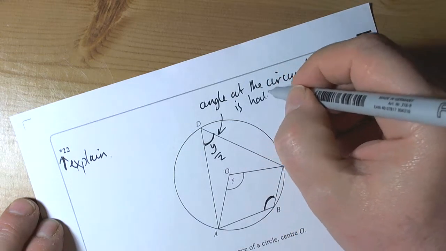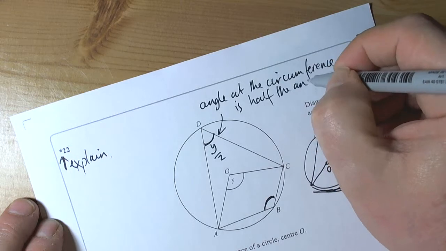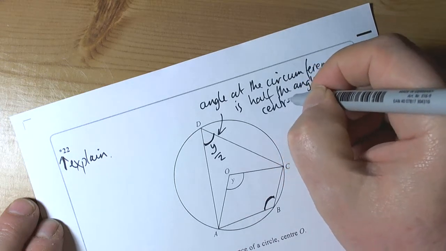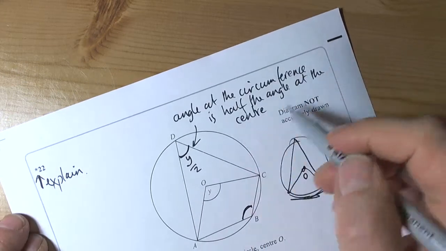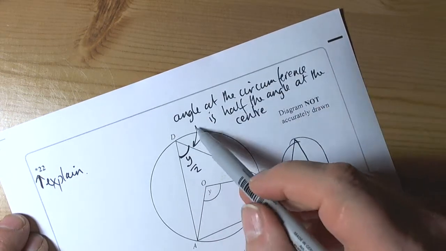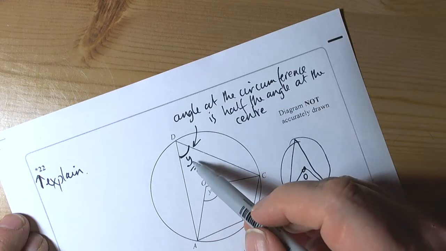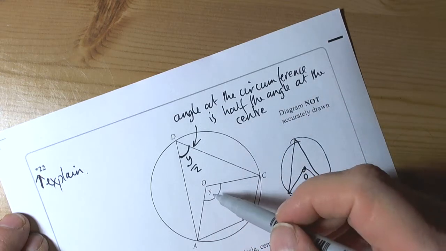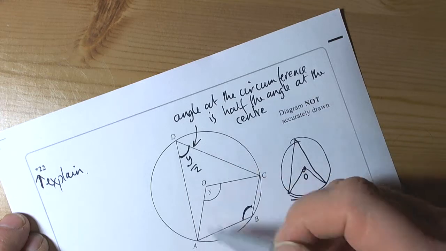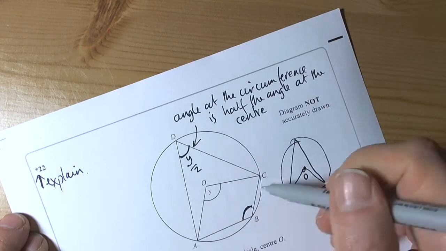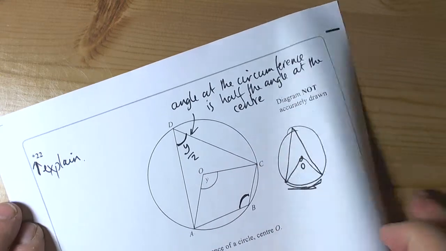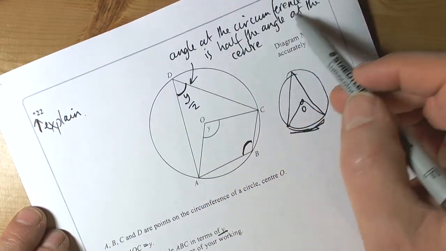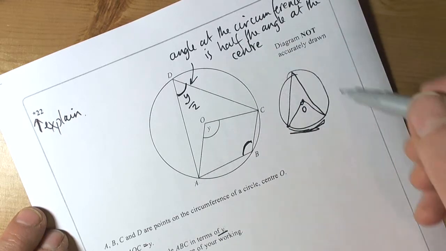is half the angle at the centre. That sentence would be enough to give you the communication mark for explaining why you've chosen that particular answer for this angle. You could have also said the angle at the centre is twice the angle of the circumference when subtended from the same arc AC. There's lots of ways you could explain that, but as long as you get the key language in, that the angle at the circumference is related to the angle at the centre in some way.